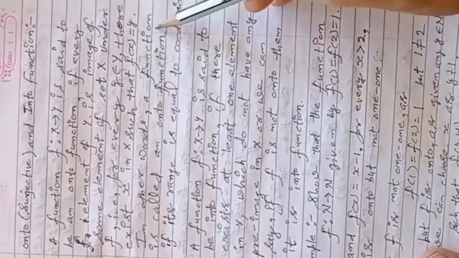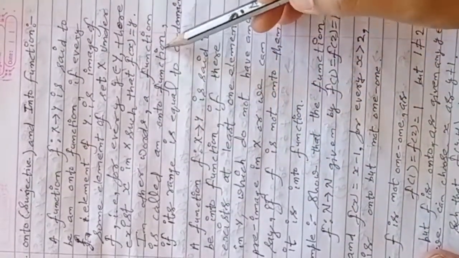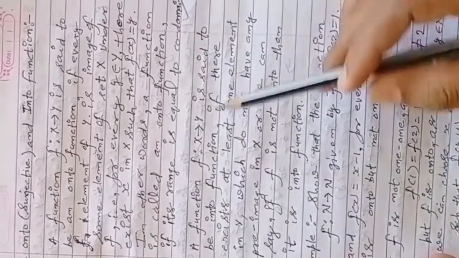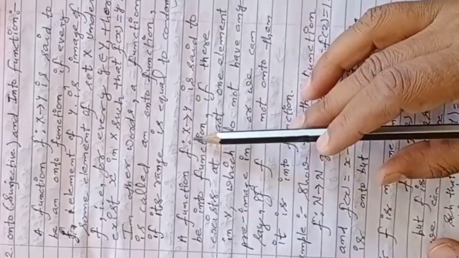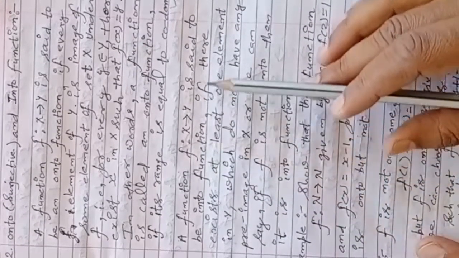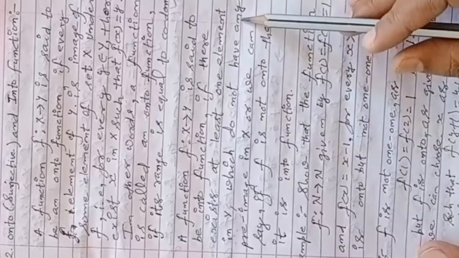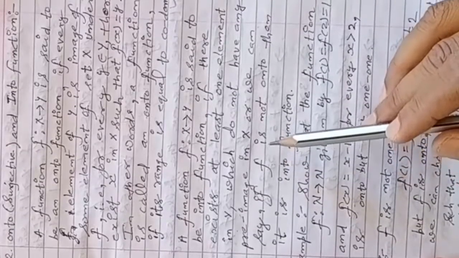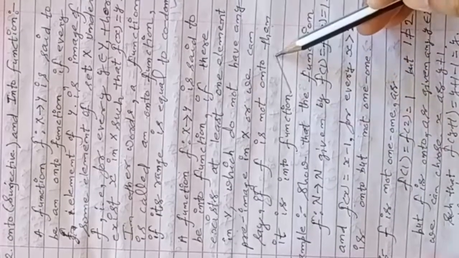In other words, a function is called an onto function if its range is equal to codomain. Now a function f such that X related to Y is said to be an into function if there exists at least one element in Y which does not have any pre-image in X, or we can say if f is not onto then it will be an into function.